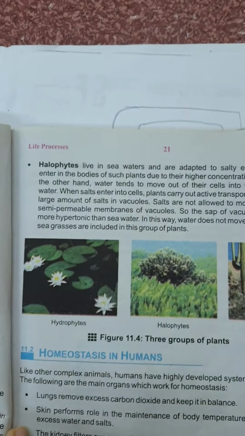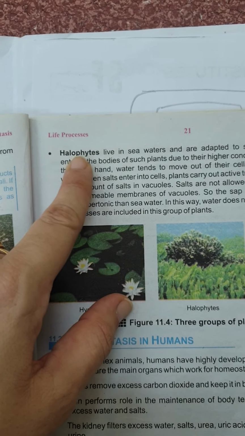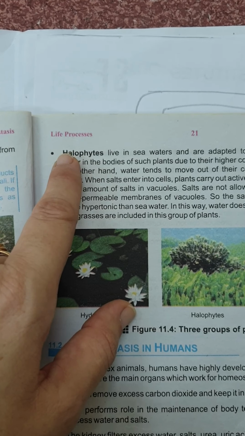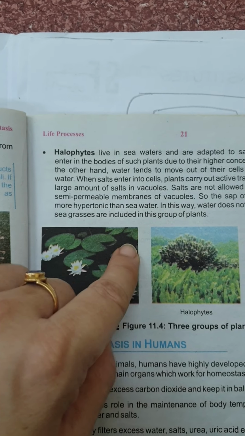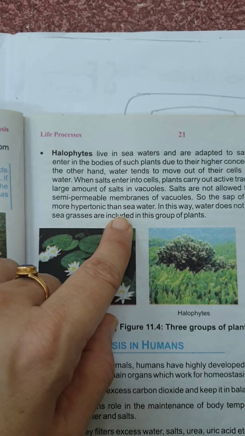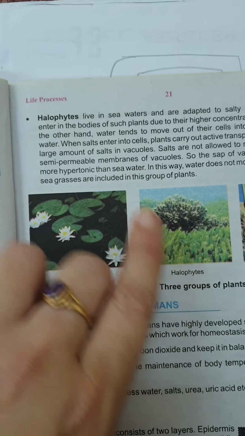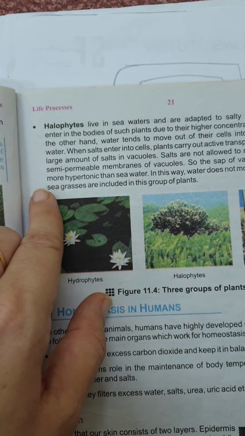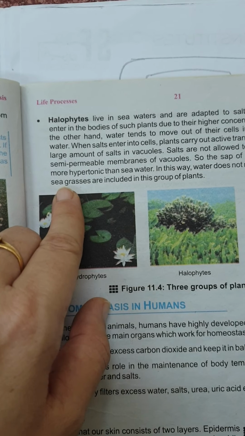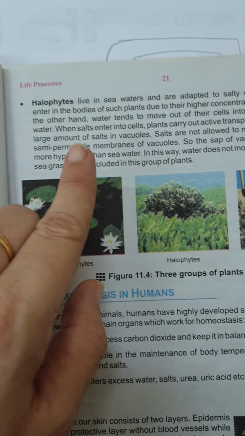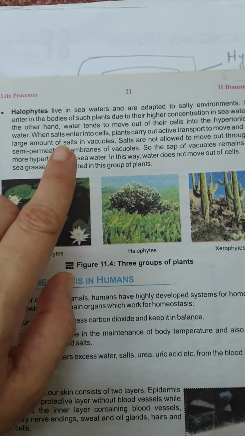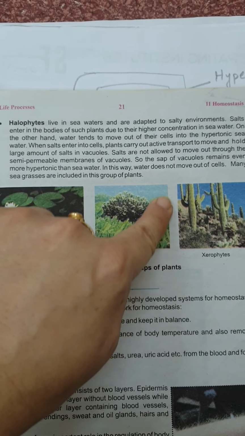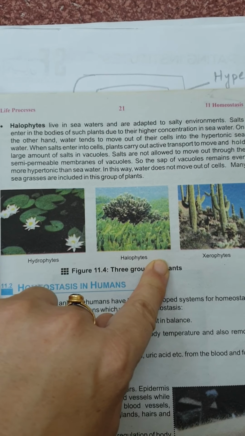The next category is the halophytes. Halophytes are those plants living in sea water or salty water. Salty water means a hypertonic external environment. When the external environment is hypertonic, it has more salts and the salt may go inside the plant body. If the plant body receives more salts than normal, it can damage its internal parts. So how do halophytes live in the sea environment, which has more salts and less water?